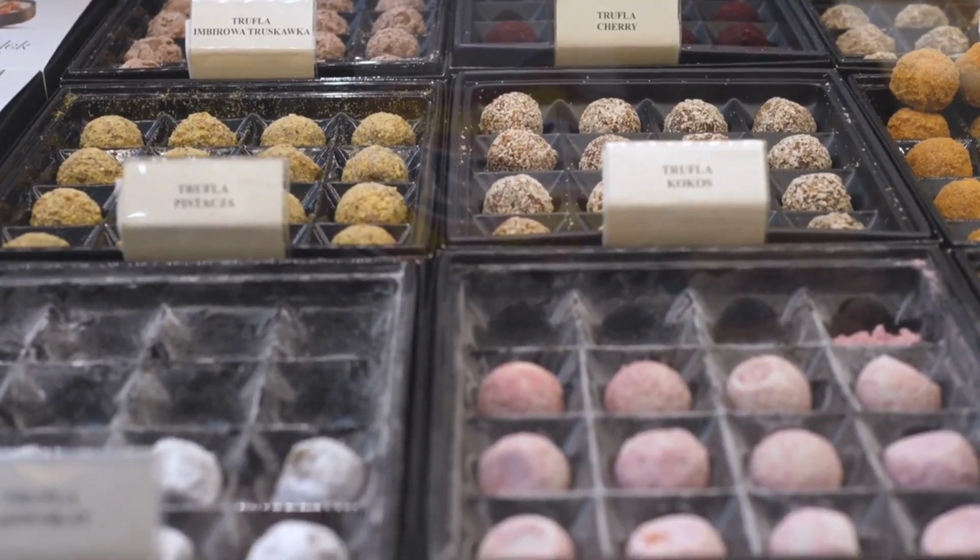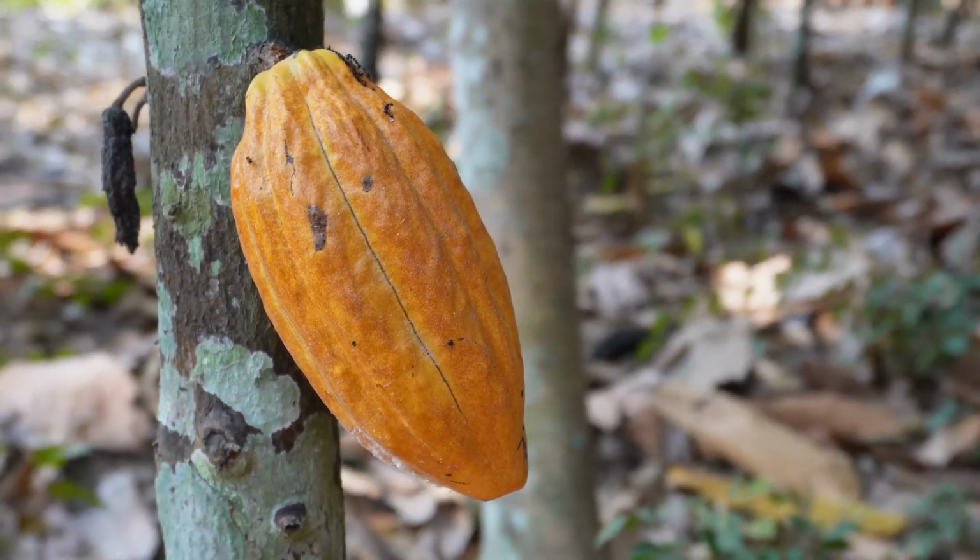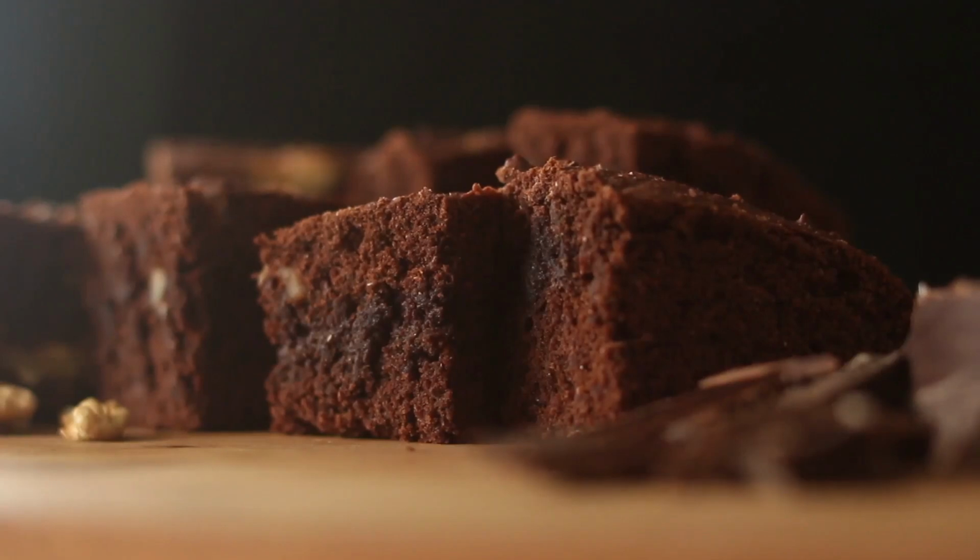The chocolate's flavor profile can vary greatly depending on where the cacao is grown. Some can be fruit-forward or have a deep, earthy flavor, while others can have flavor notes of baked brownies.